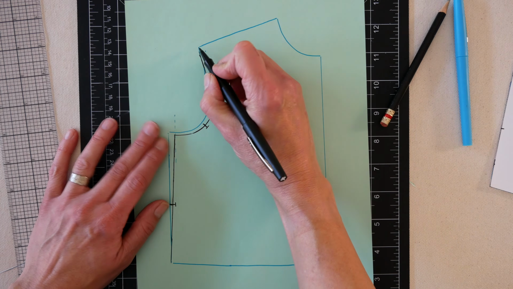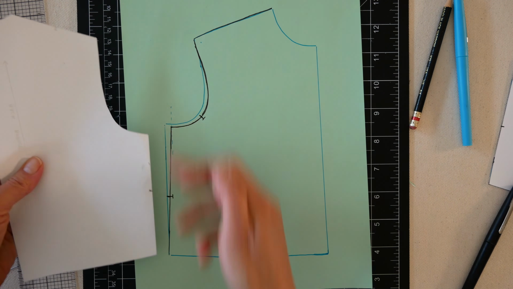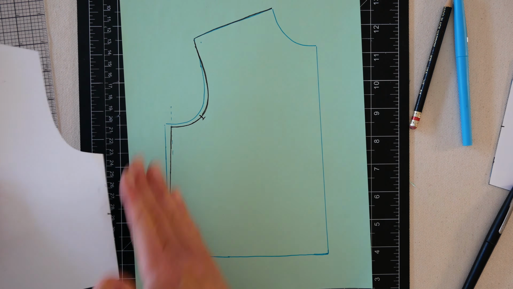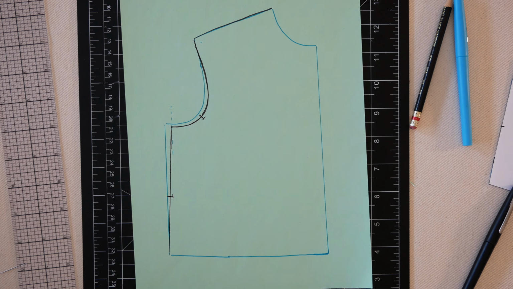That's easy, right? But the side seam may need to be raised at the waist back to its original length. And to do that, to check, you're going to check against the back bodice pattern piece on the side seam.